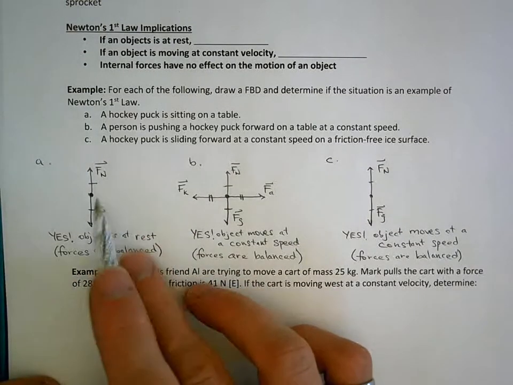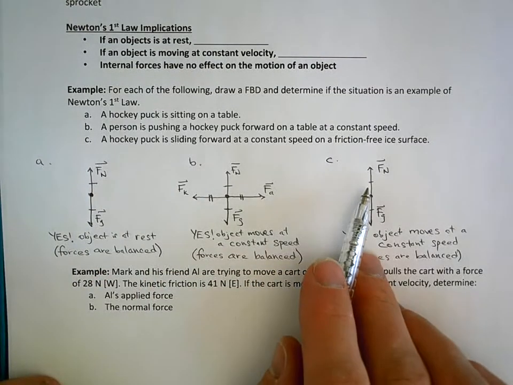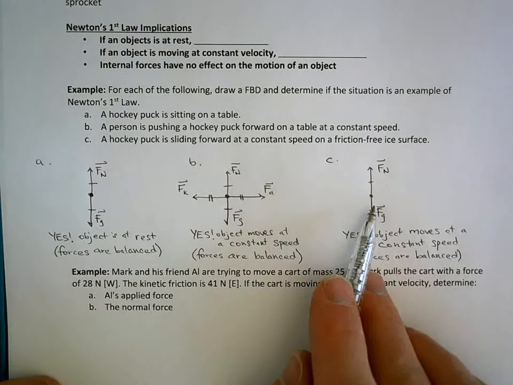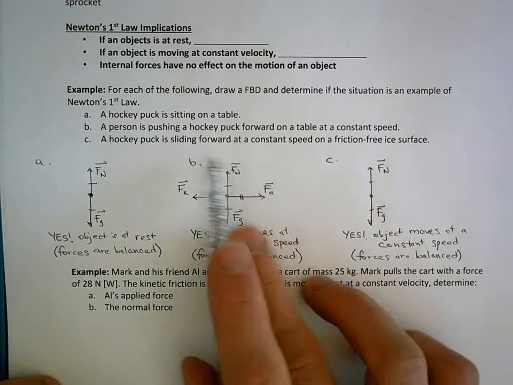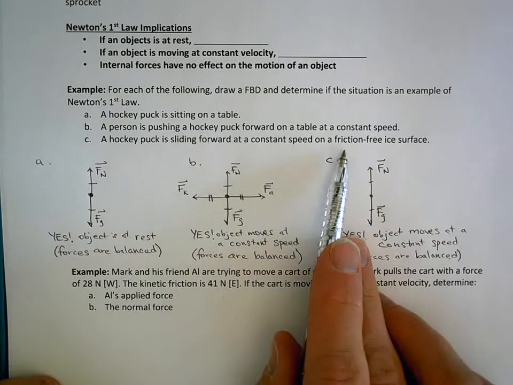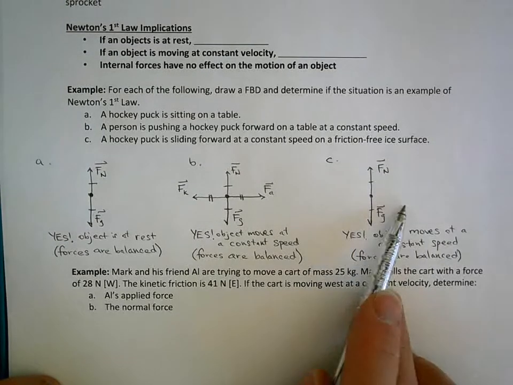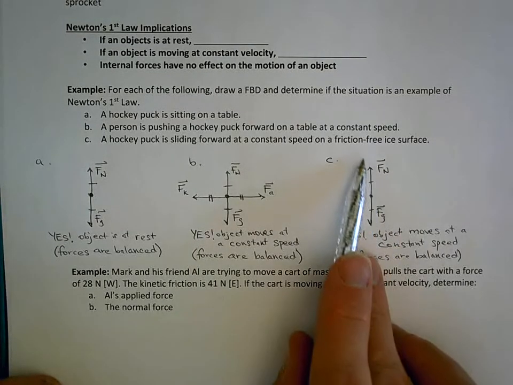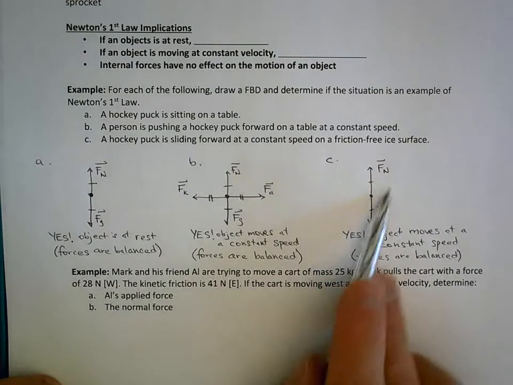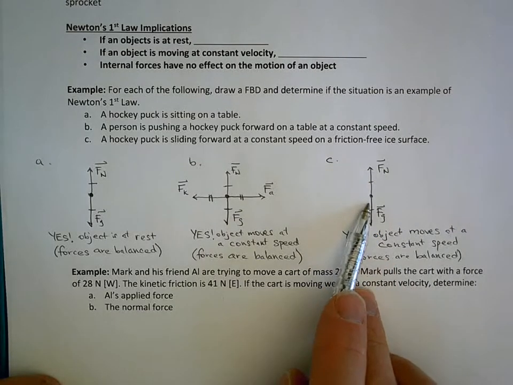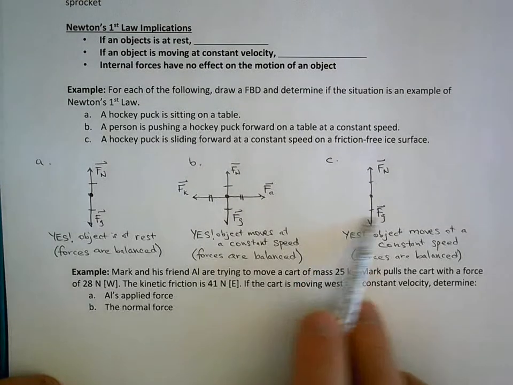Newton's first law says an object will stay at rest. This hockey puck sitting here will stay at rest. It also says an object moving at constant velocity will stay at a constant velocity. So this hockey puck sliding on a friction-free surface, if there is truly no friction, then this hockey puck will continue to move forever. Now the reality is we don't have an absolutely friction-free surface. Even an ice rink has a little bit of friction. That little bit of friction will slow down the hockey puck eventually. But theoretically, if I had a friction-free ice surface, balanced forces means that this is Newton's first law.